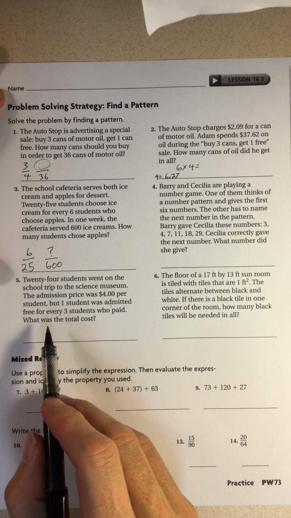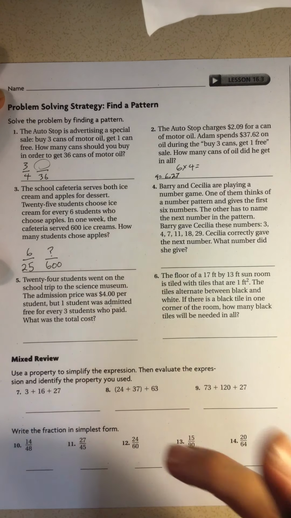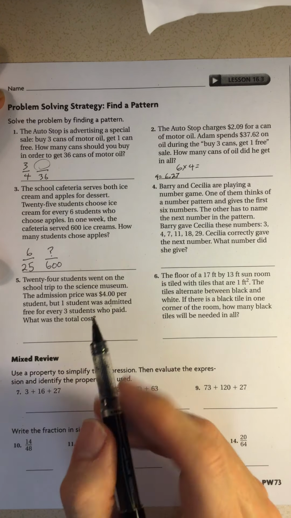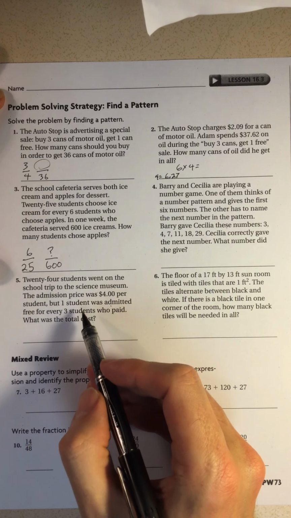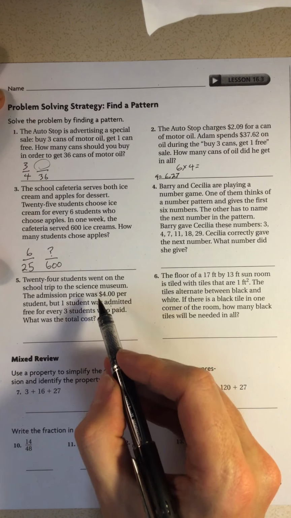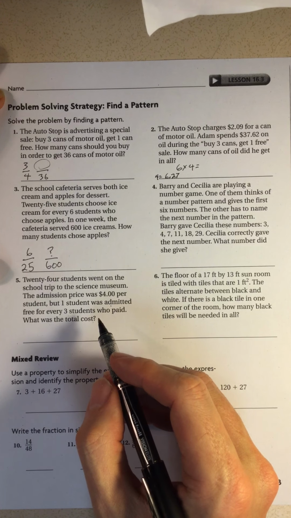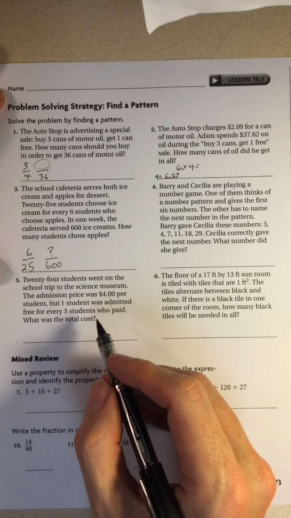Okay, so for every 3 students who paid, so to get 4 students in there, you're going to have to spend $12, because 4 plus 4 plus 4 is 12 for the 3. Then you get 1 more. So 4 students is $12.